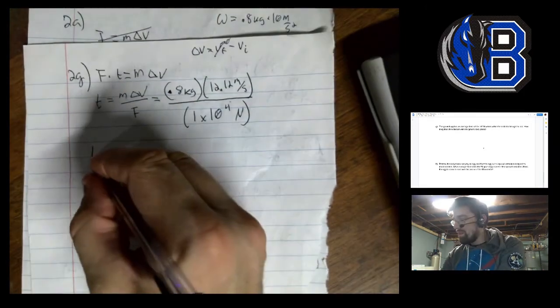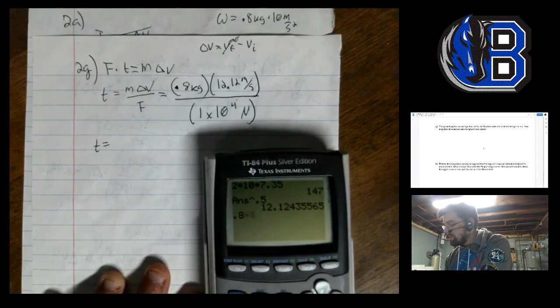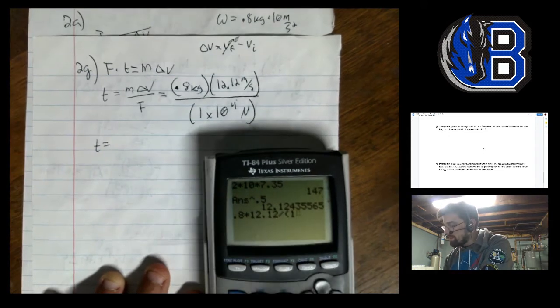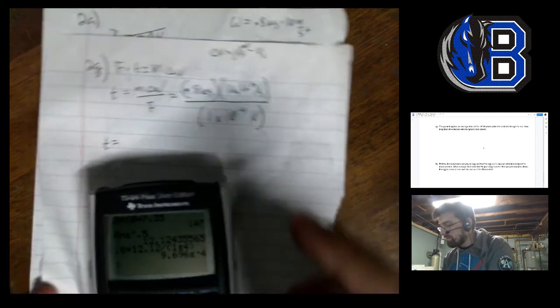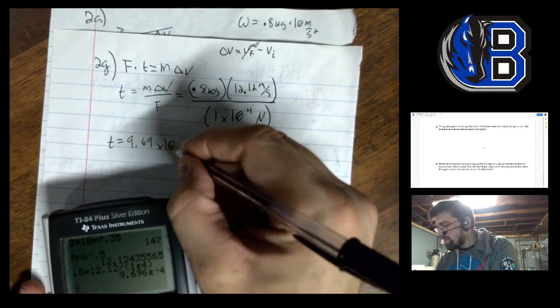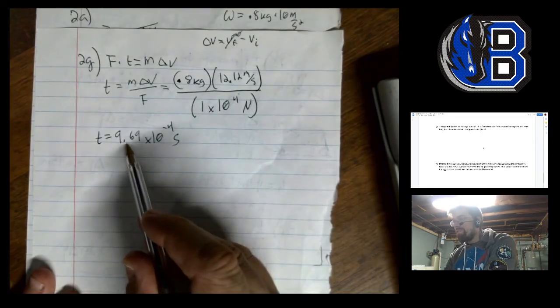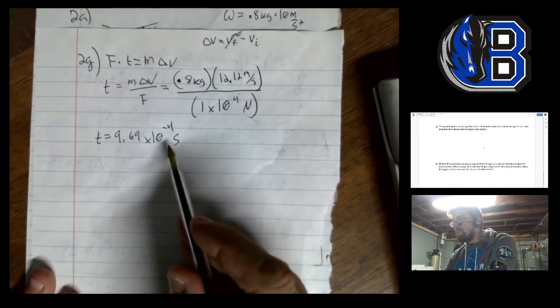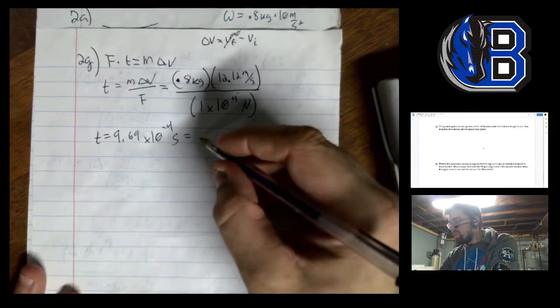Forces are in newtons. Alright, so I got 0.8 times my negative of a negative 12.12, and then I'm going to divide by 1 times 10 to the 4th newtons. This is 9.69 times 10 to the 4th. Sorry, 10 to the negative 4th. It's very different. Seconds. If I make the coefficient 10 times bigger, to keep an equal number, I make this 10 times smaller, I make that 10 times bigger to keep my same answer.